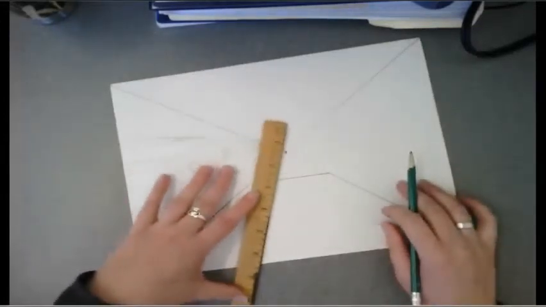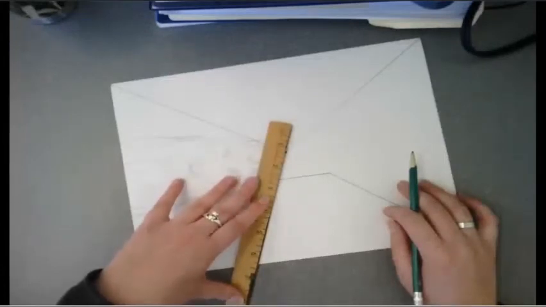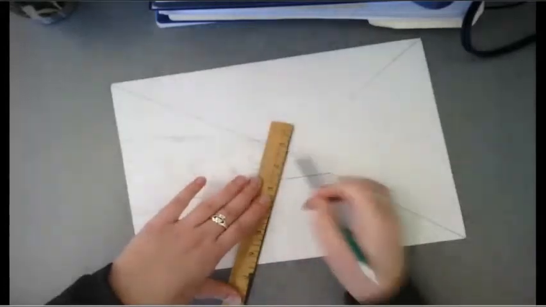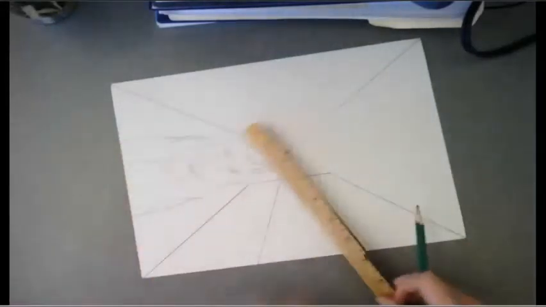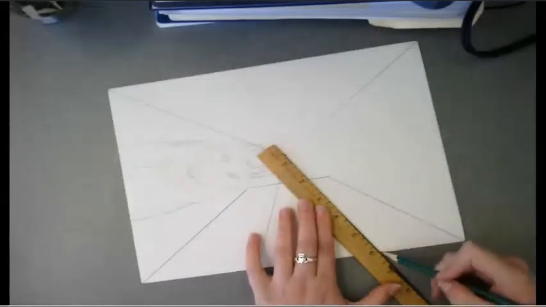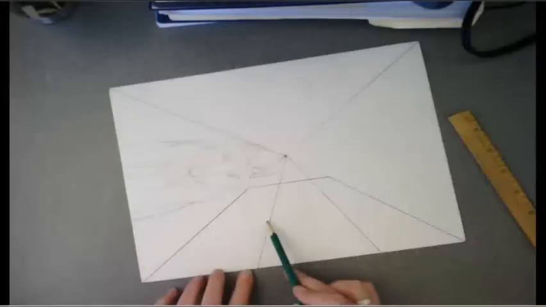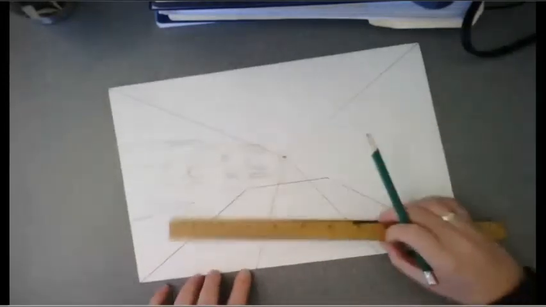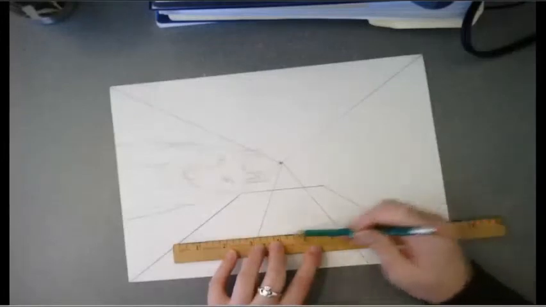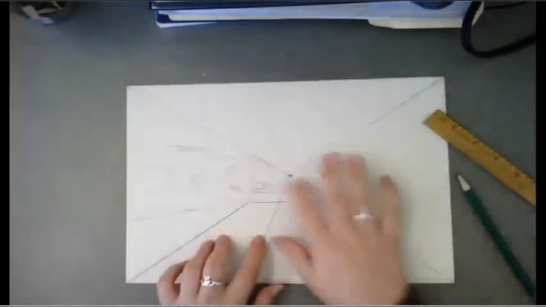So if I'm making my doors to be here, I got to line them up to the vanishing point. And then I can draw a top line to show that's where my doors are. And then I can erase these.